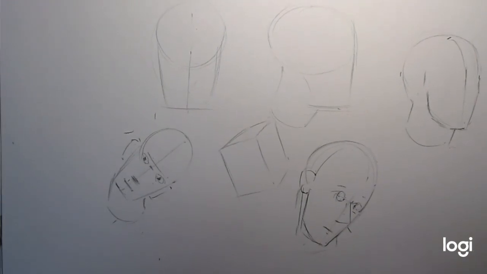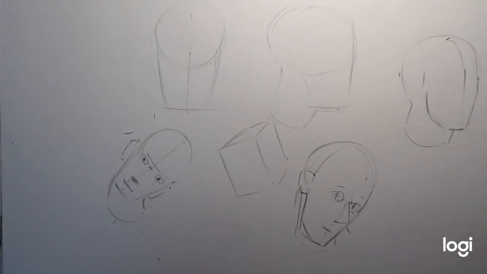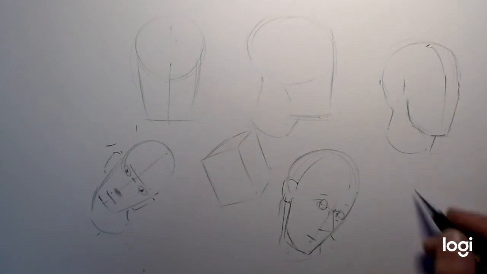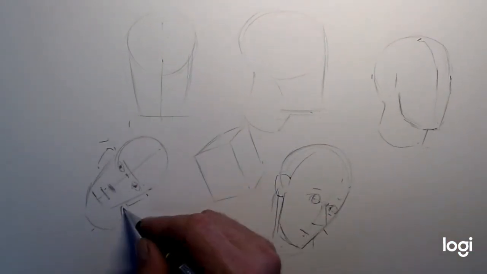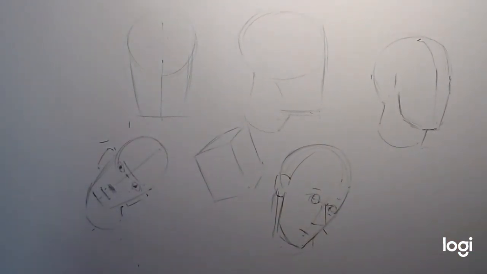Okay, so that takes the head and turns it, twists it, turns it, tilts it. And this is the first thing that we want to start to practice with the head in terms of giving it expression, giving it believability.